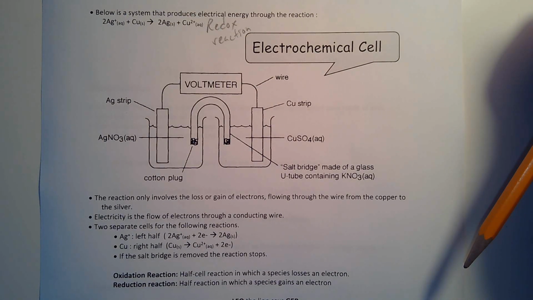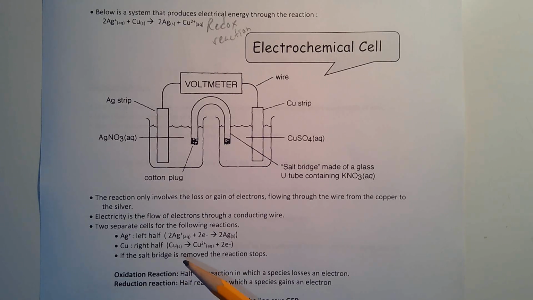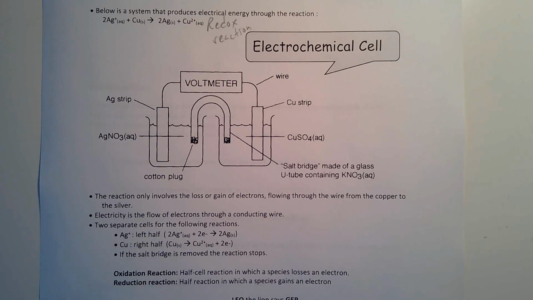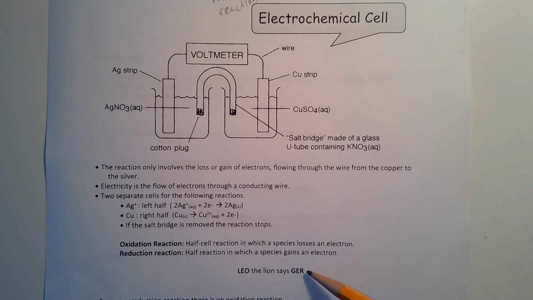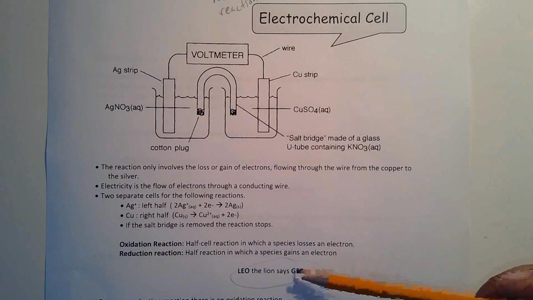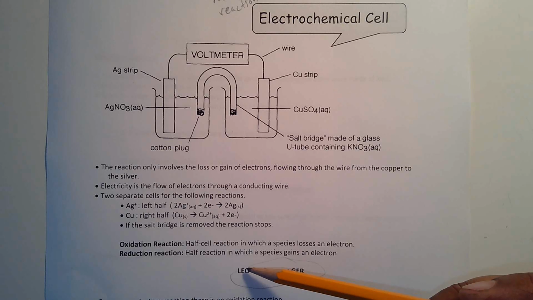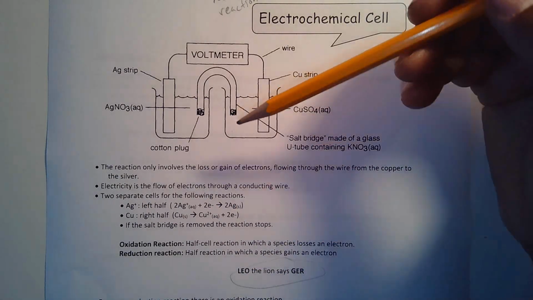So let's look at the difference between the two of these half reactions. Let's define oxidation and reduction first. Oxidation is the half reaction in which a species loses electrons, and reduction is where you gain electrons. If you memorize this statement right here, you'll be able to distinguish between the two. LEO says GER: loss of electrons is oxidation, gain of electrons is reduction. So how do we know which one's which?